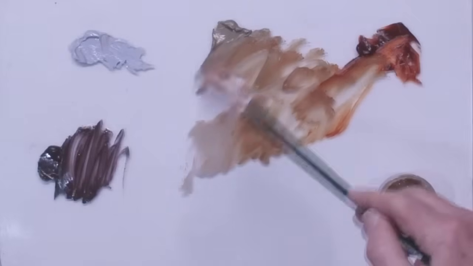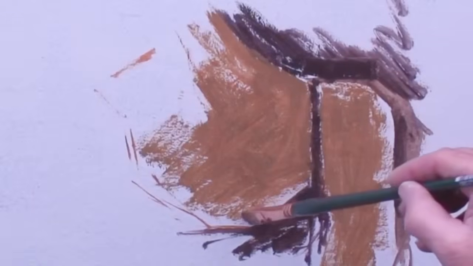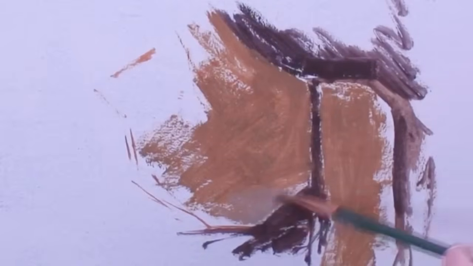Lighter colors on top of it because it's easier to make a dark color light. Now I'll get some of this green. This is a good time to talk about this transition between red and green on skin.